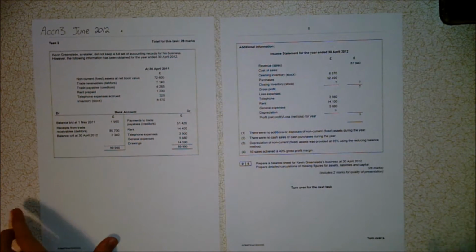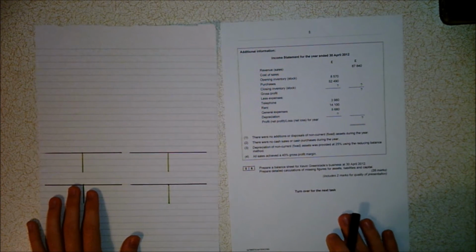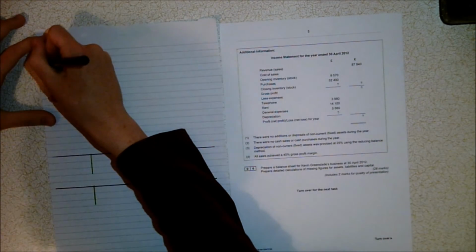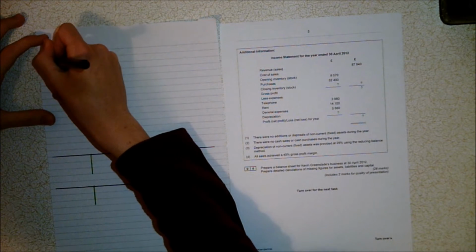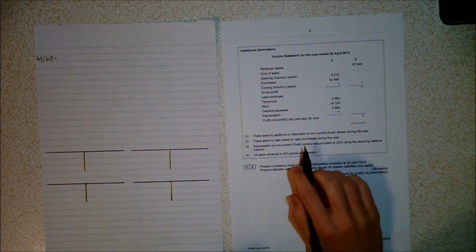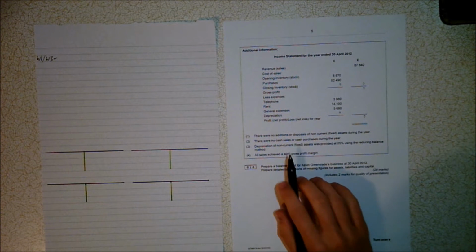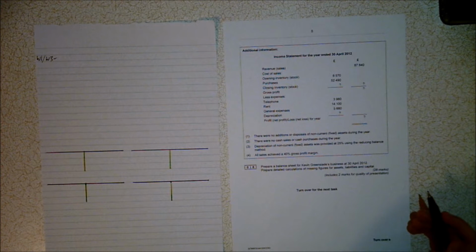So to start off with, we might as well do some working out from the additional information given to us. So I'm going to combine working 1 and working 3. There were no additions or disposals of non-current fixed assets during the year, so we've not bought any or sold any. We've kept the non-current / fixed assets we've had throughout the year, and depreciation on these assets is provided at 25% using the reducing balance method.